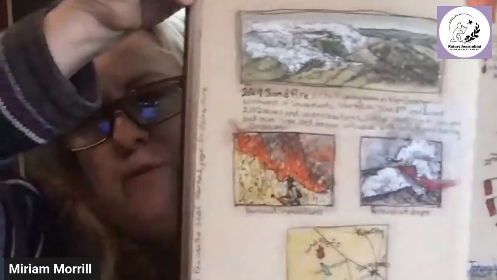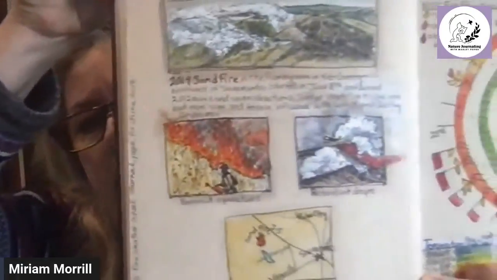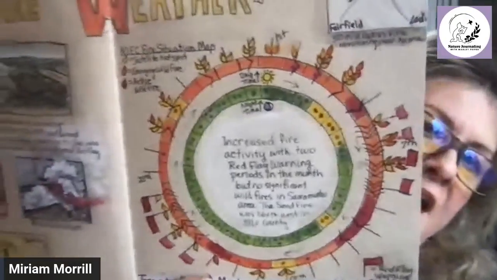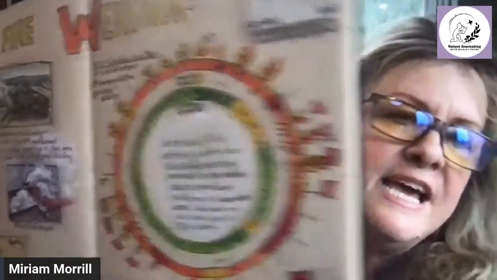Wow. So there were some fires in the area that month. And I've noticed that it can be kind of meditative to put in your color code for each day. It helps you cue into what's happening.